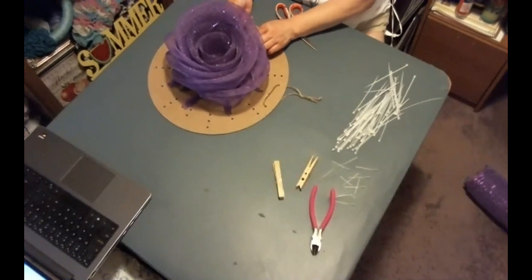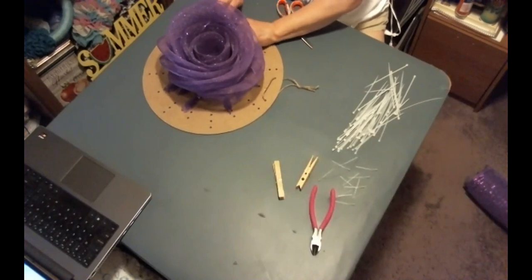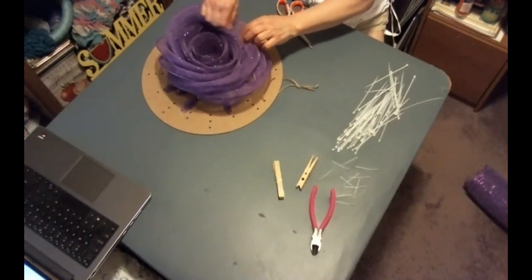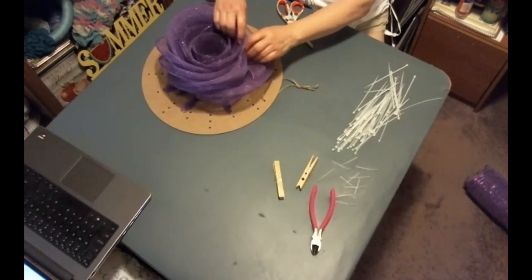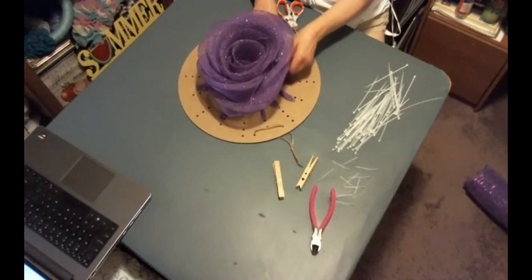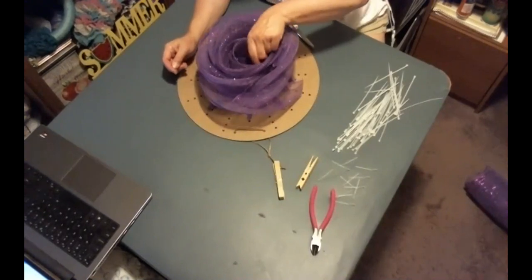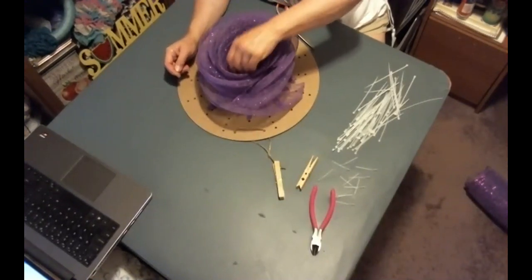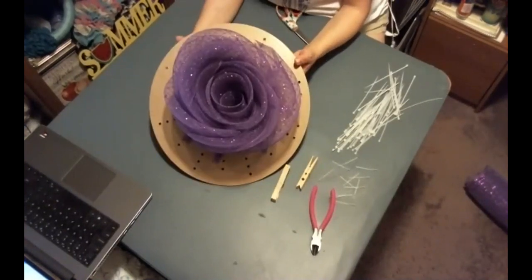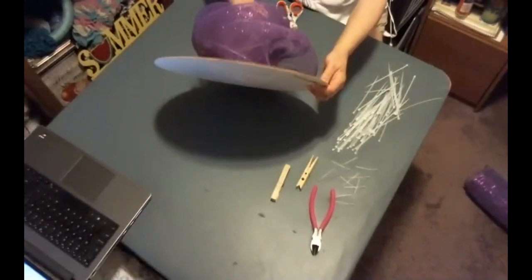So again, like I said, you might have to sort of tuck some of your petals in to get them to stay, but for the most part, they'll stay once you get all your other pieces wrapped around. So just take your time. You can see you're starting to get your rose shape here. Very, very pretty. I like this purple.